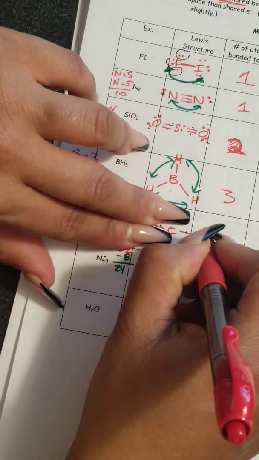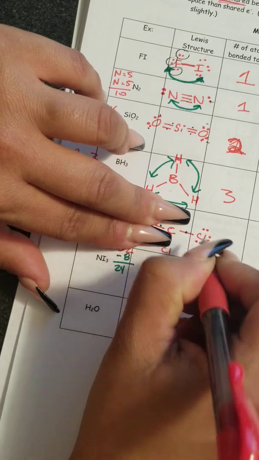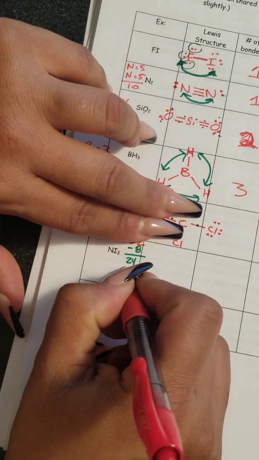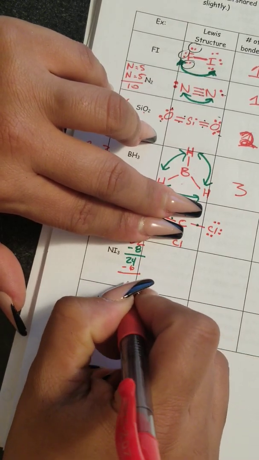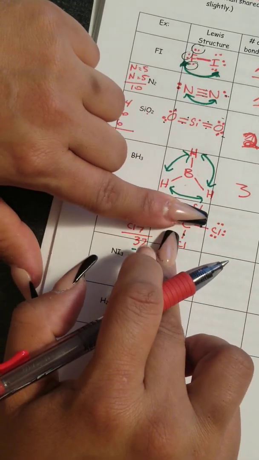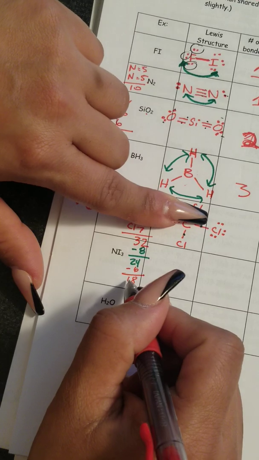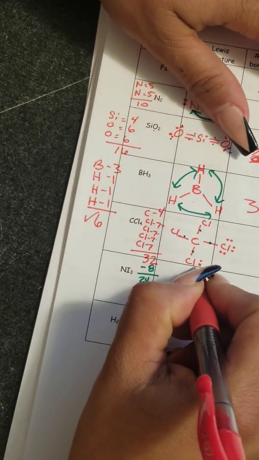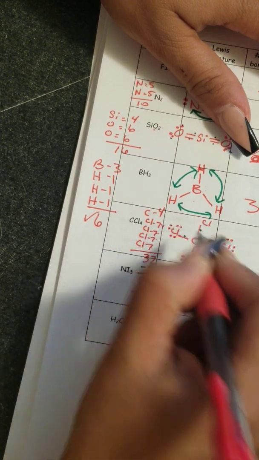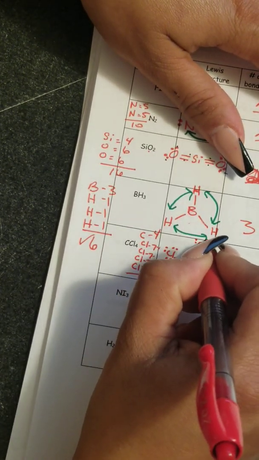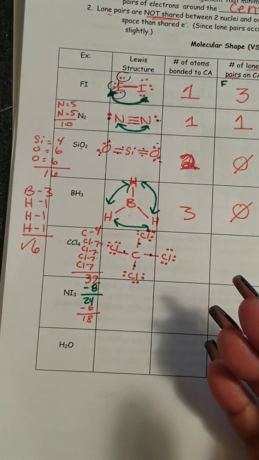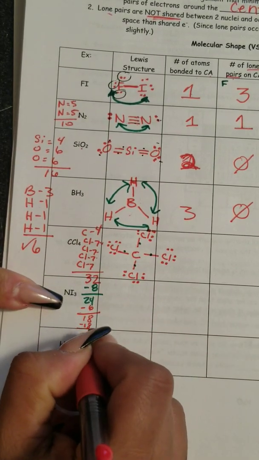So let's do that. 1, 2, 3, 4, 5, 6. I've got 24 to use. Okay? If I use 6 right here, so minus 6, 24, that's 18 left over. Now this chlorine also only has 2, so let's go ahead and give him some more. So I have 18 electrons. 1, 2, 3, 4, 5, 6, 7, 8, 9, 10, 11, 12, 13, 14, 15, 16, 17, 18. Now I used up all the electrons, okay? Minus 18. I'm at 0.